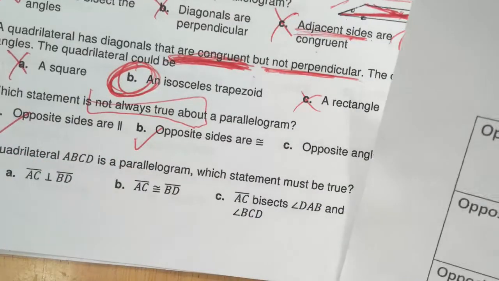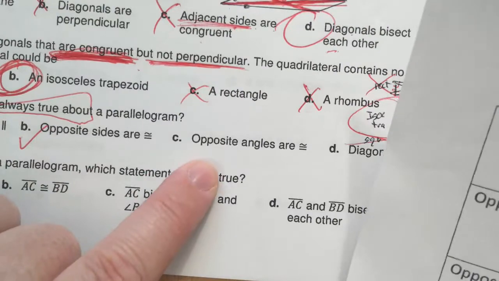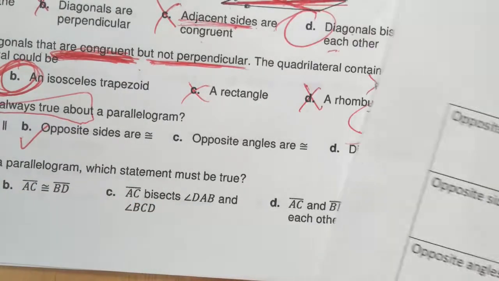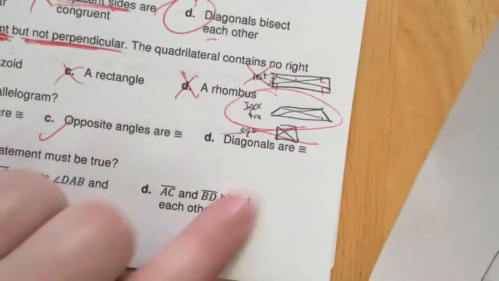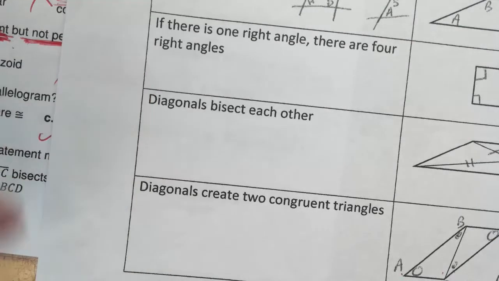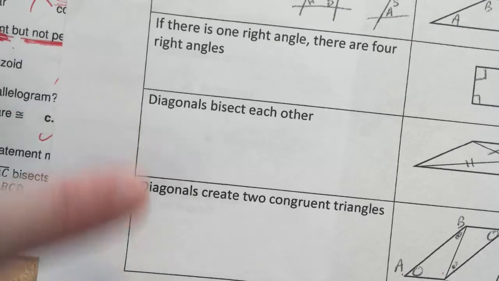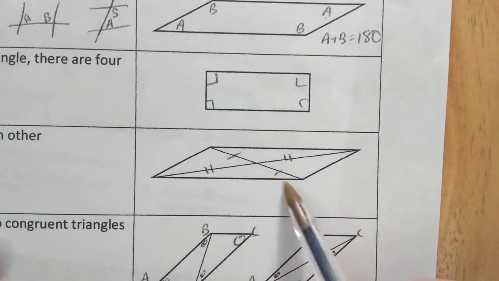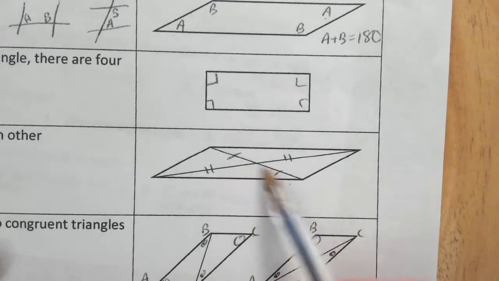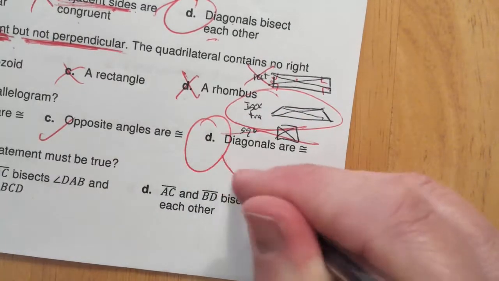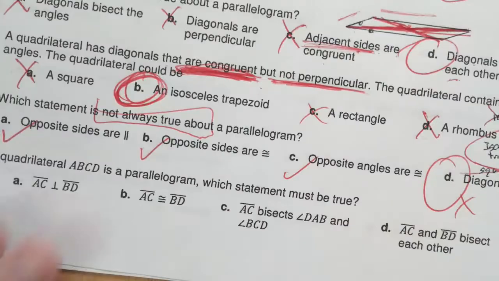Look at that. So that means we're looking for what's not good. Opposite angles are congruent. Let's see. Oh, there's right there. We're going actually in order. So that's always true. And diagonals are equal. The only thing that they said about diagonals is that diagonals bisect each other and diagonals create 2 congruent triangles. So that one is not always true. And here's an actual example right there. This and this are equal. This and this are equal. But does this completely equal that? No, it doesn't. So that is our answer because that one was the only one that was wrong.